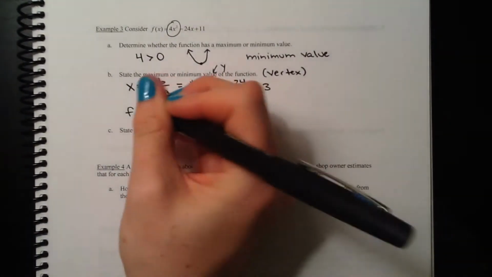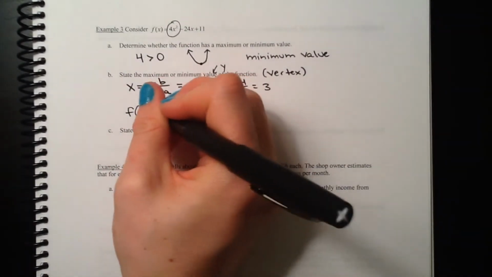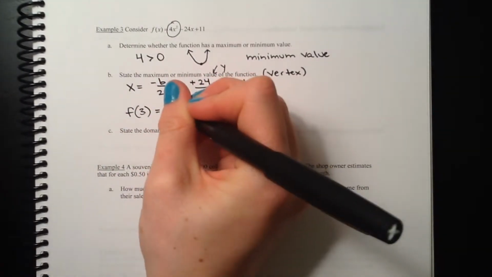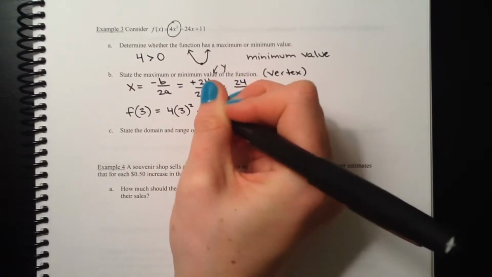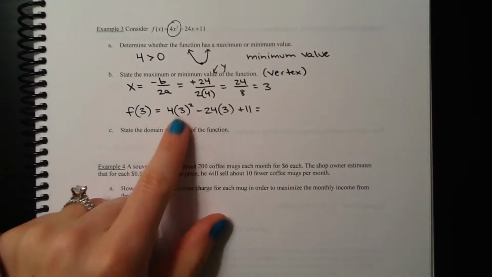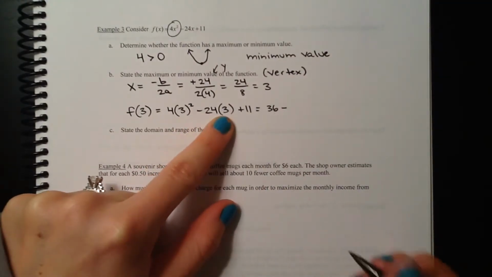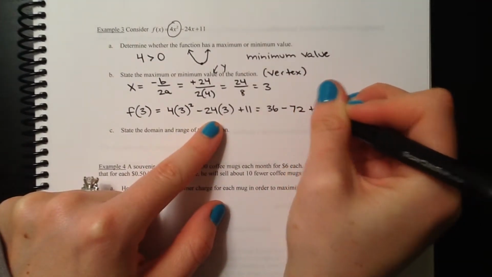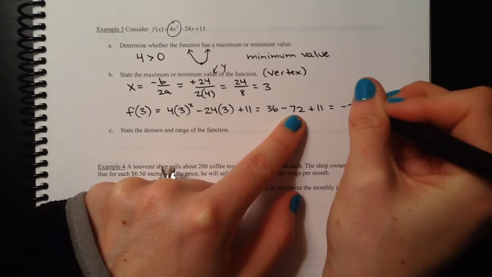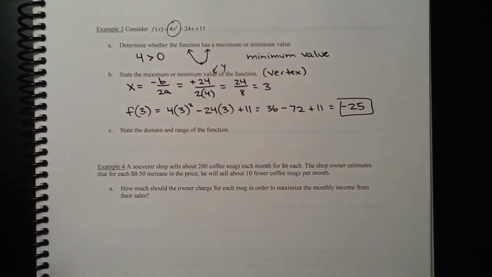Now that we know that the minimum value is going to occur when x equals 3, we plug the 3 into our function. Remember, this function notation tells us to use this function f and plug in 3. So 4, I'm going to replace this x with a 3, minus 24, replace this x with a 3, plus 11. Order of operations: 3 squared is 9, 9 times 4 is 36, minus 24 times 3 is 72, and then plus 11. So 36 minus 72 is negative 36. If we add 11, we get negative 25. That's the value that we're looking for. That will be the very lowest y value that your graph will hit.